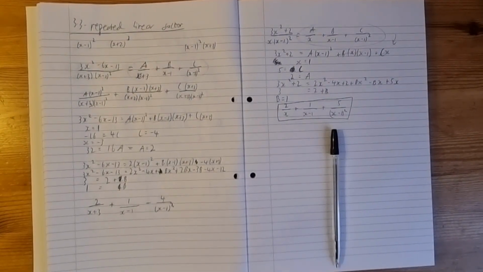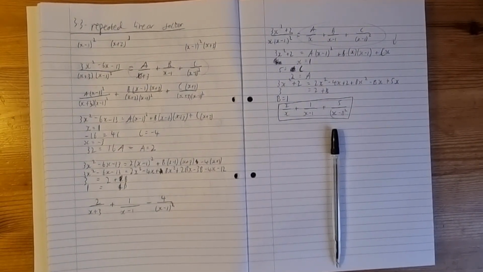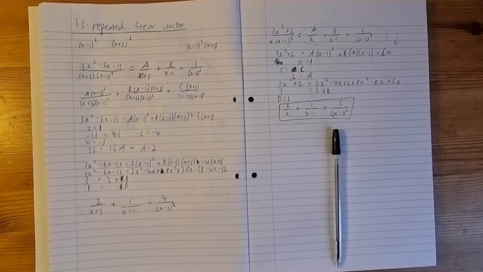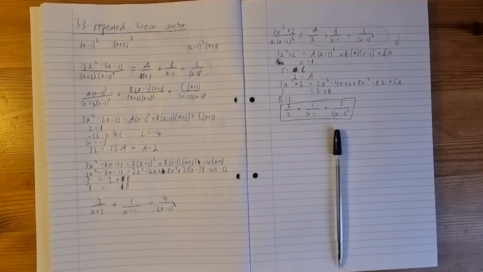So, hopefully you enjoyed splitting more things into partial fractions, and next we will look at how to deal with the numerator of the fraction being higher than the denominator of the fraction.